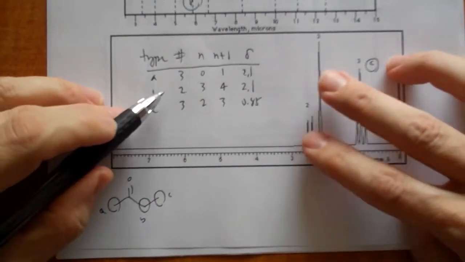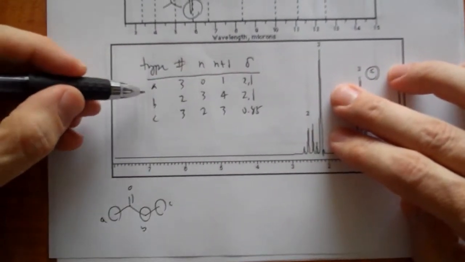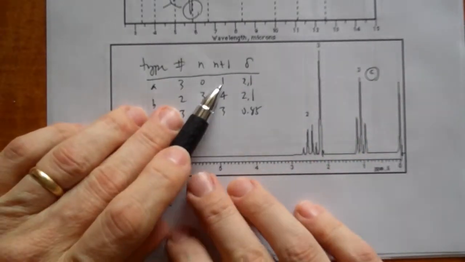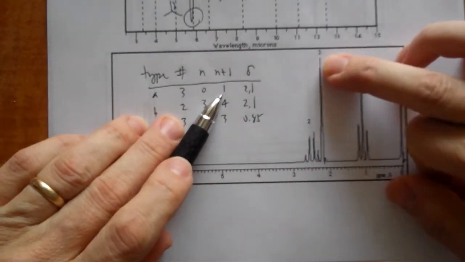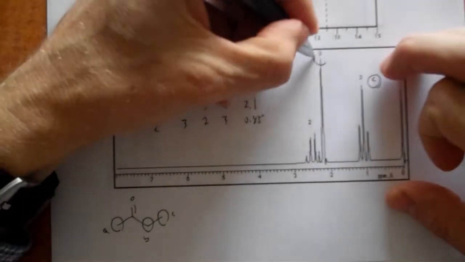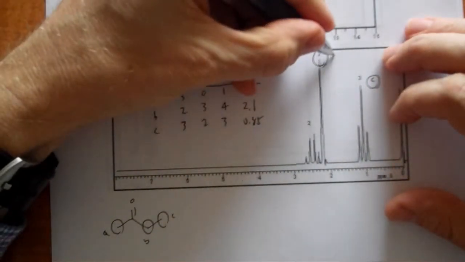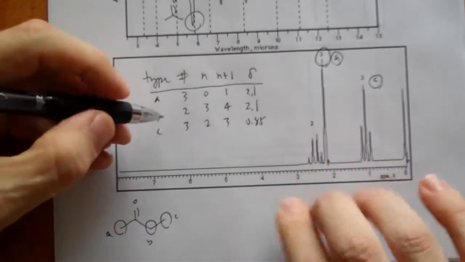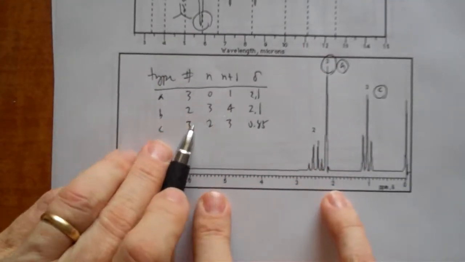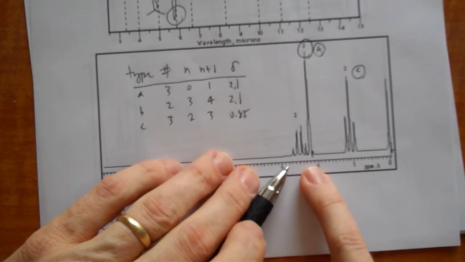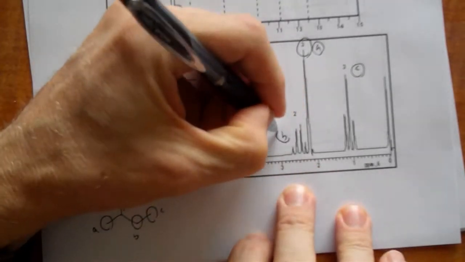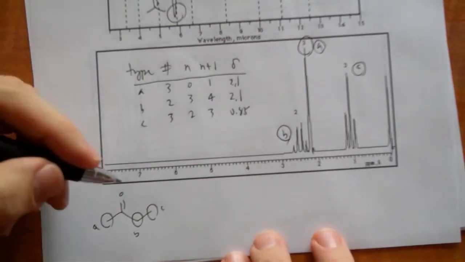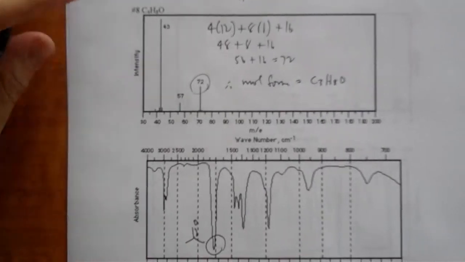Now, these two are right on top of each other. We're expecting a singlet with a 3 next to it. Boom. Right there. That's A. Sorry, circling too many things here. And we're expecting a quartet with a 2 next to it, and that's exactly what we have. So these are B's right here. All right, and that's it for that spectrum.